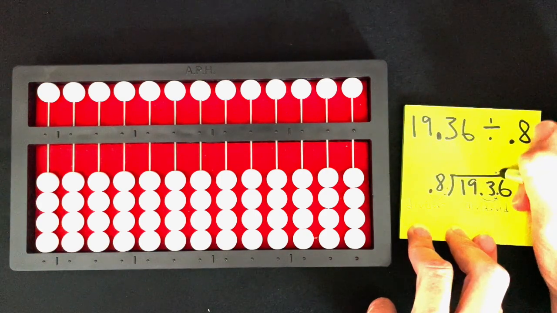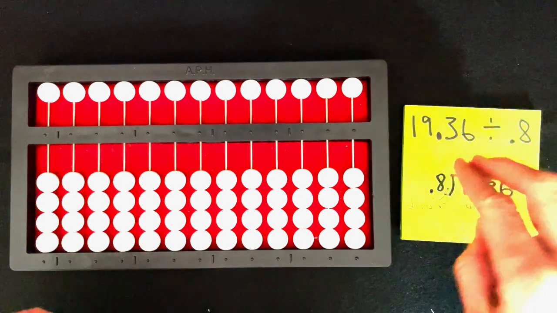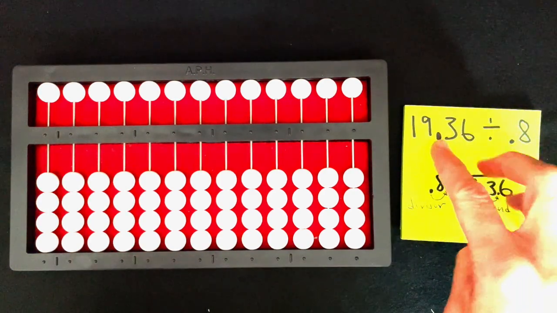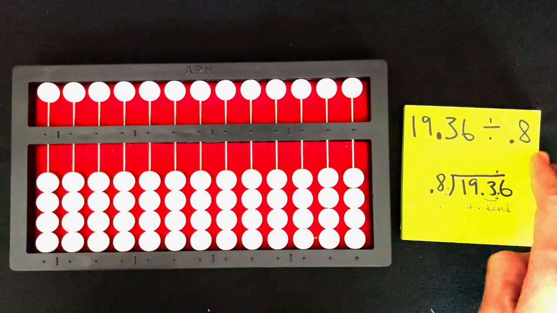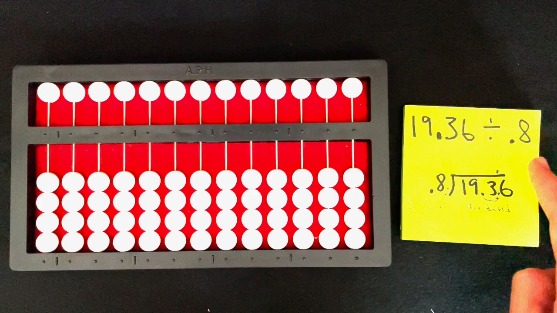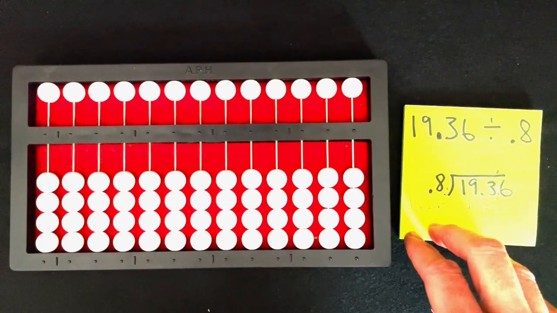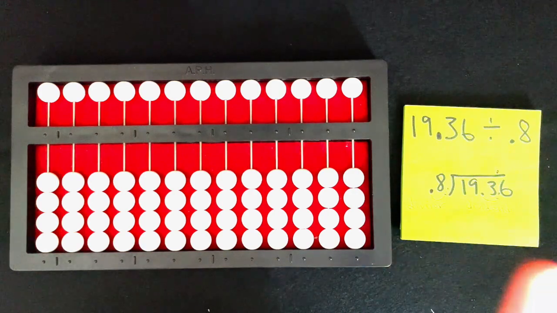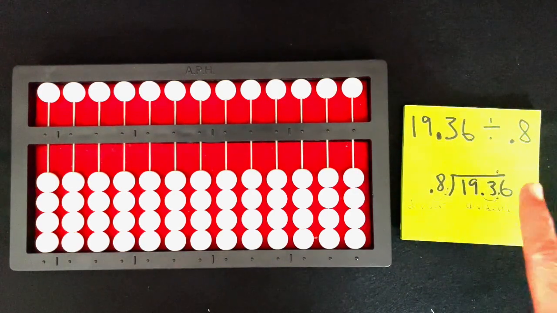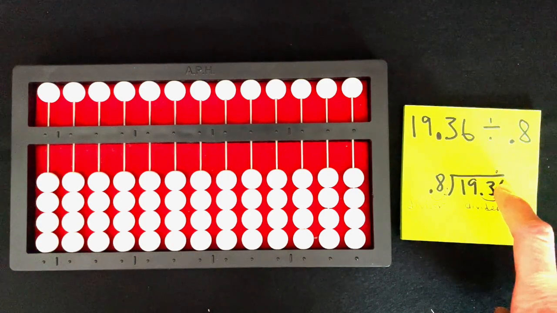I'm not going to put it up here in the quotient, but I'm just going to remember that I moved both of them over one place. So now instead of having 19.36 divided by 0.8, I have 193.6 divided by 8. So that's how I'm going to think of this problem. But I do still have that decimal point, so in my quotient, I'm going to have one digit after the decimal point.